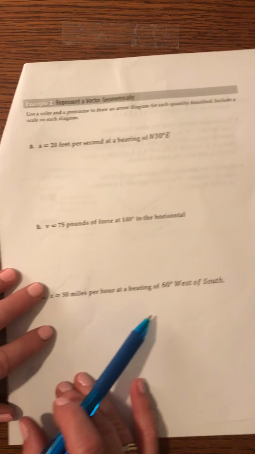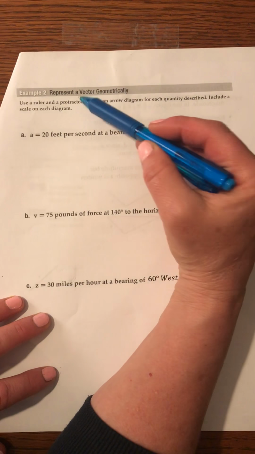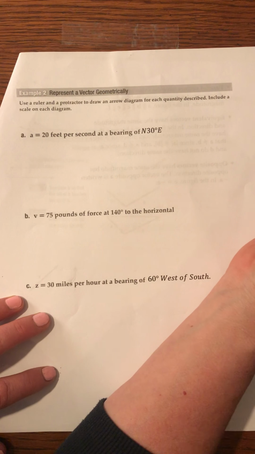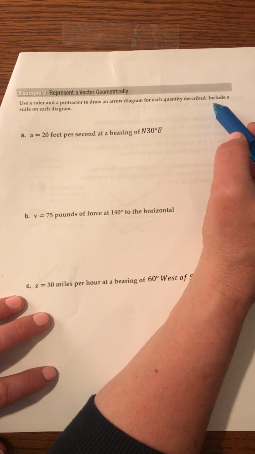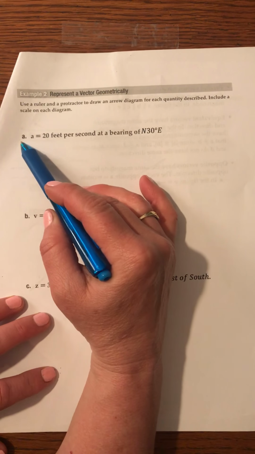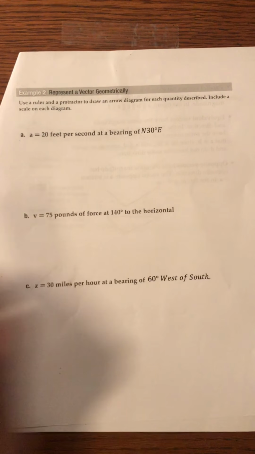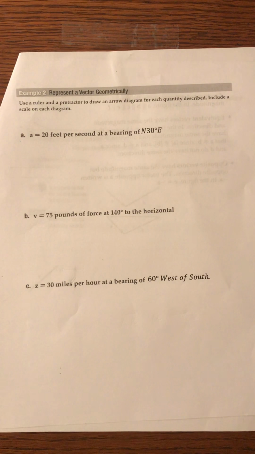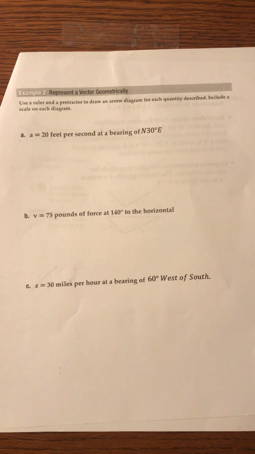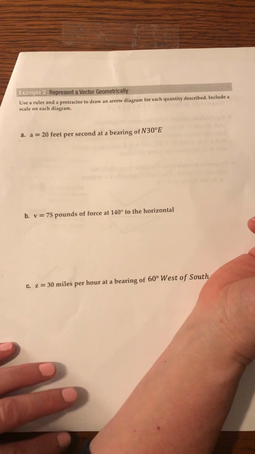Okay, so we're going to look at some examples here. It says represent a vector geometrically. Use a ruler and protractor to draw an arrow diagram for each quantity described. Include a scale on each diagram. So for A, it says A is 20 feet per second at a bearing of north 30 degrees east. And so, you know, what does that mean? A bearing north 30 degrees east.